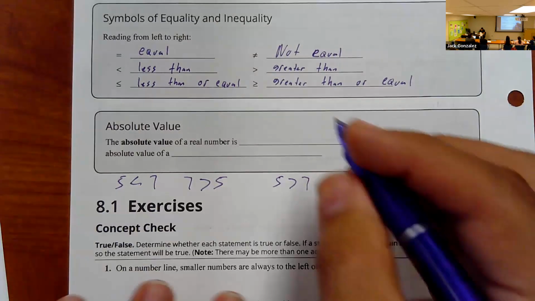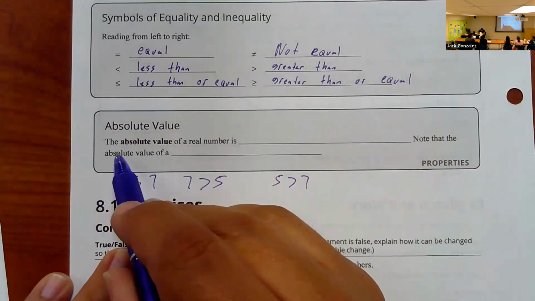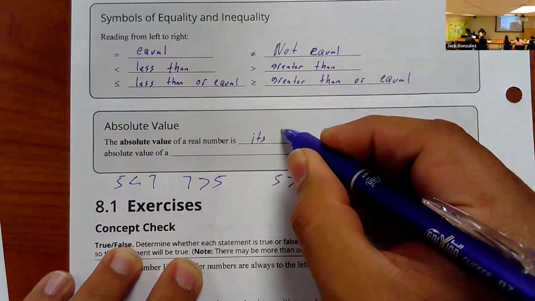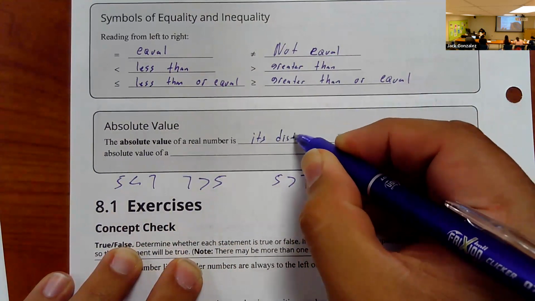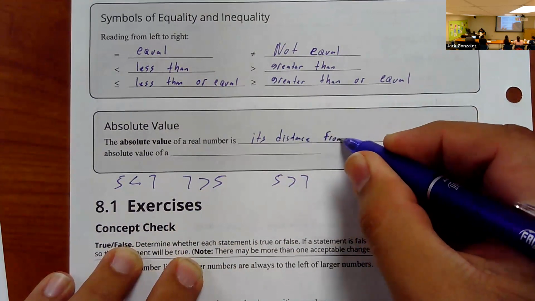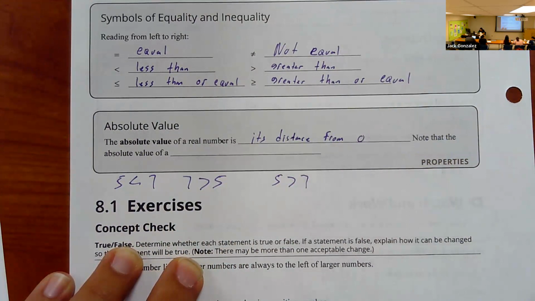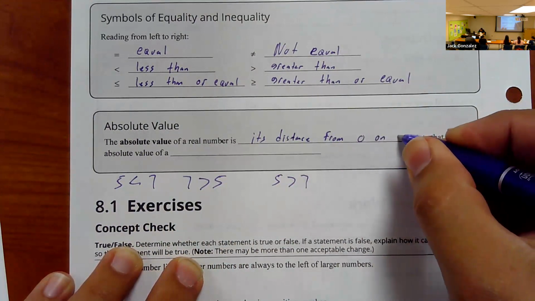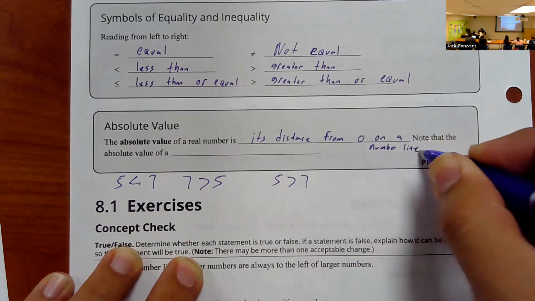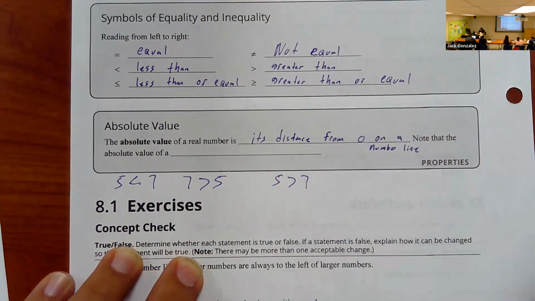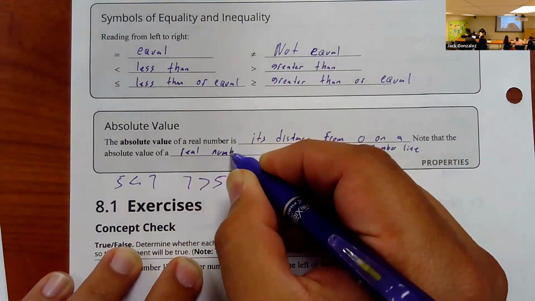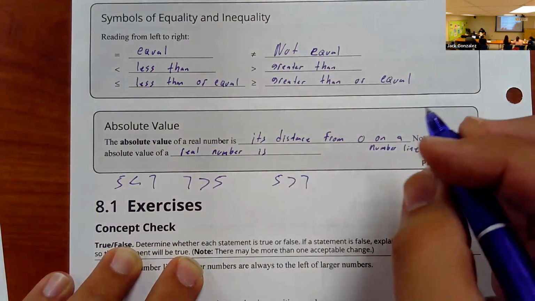So the official definition is the absolute value of a real number is its distance from 0 on a number line. Note that the absolute value of a real number is never negative.